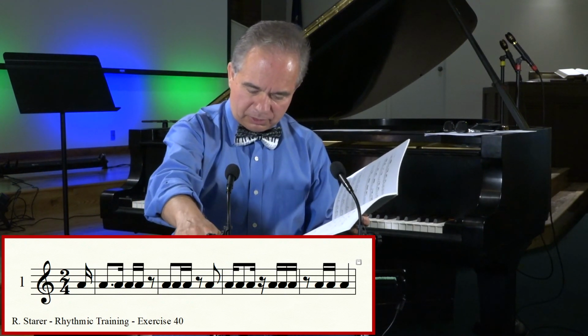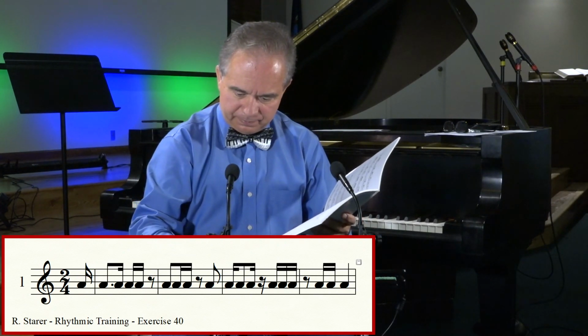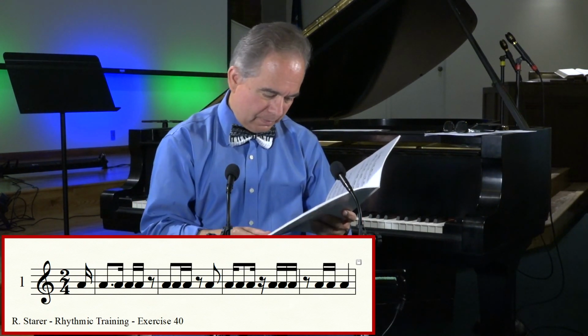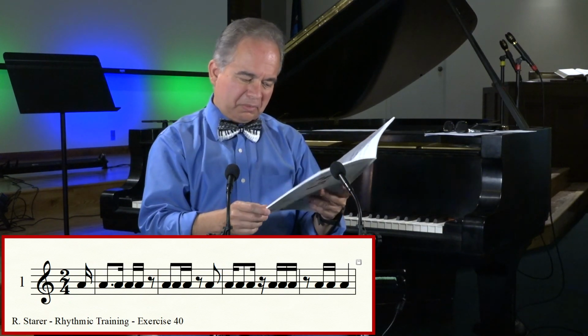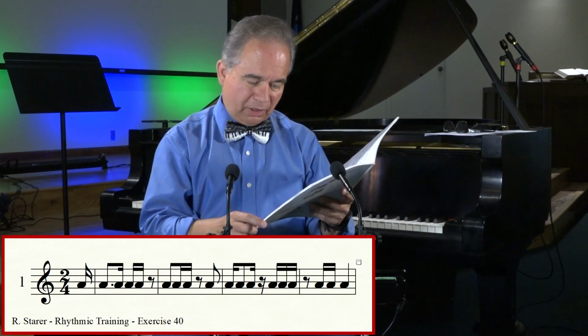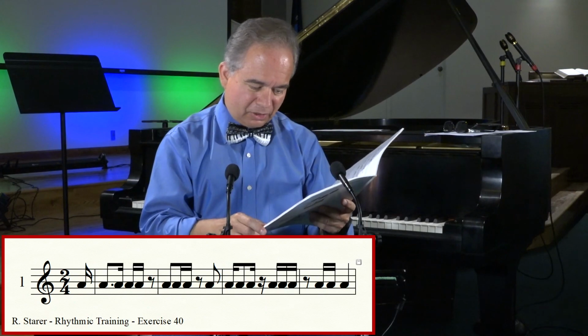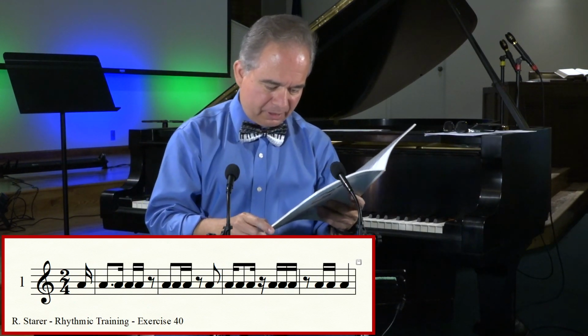All right, I'm going to put the metronome at 70. Okay, this is in 2/4, very simple, but you have to look ahead. Look ahead because these are a little tricky, especially what happens on line 3.